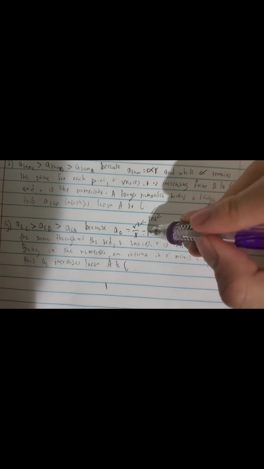An increase in R means a bigger centripetal acceleration, AC. That means AC increases from A to C. So essentially, this is the equation for centripetal acceleration, r times omega squared.